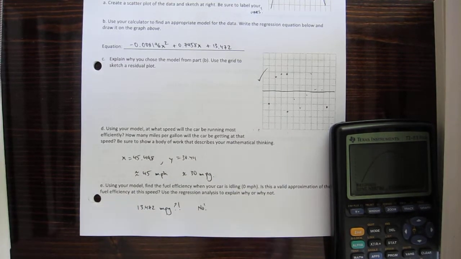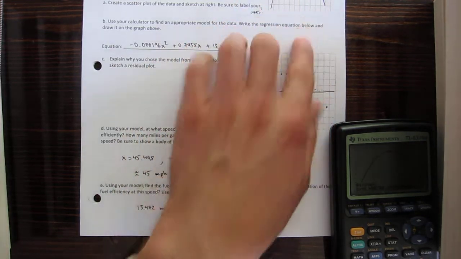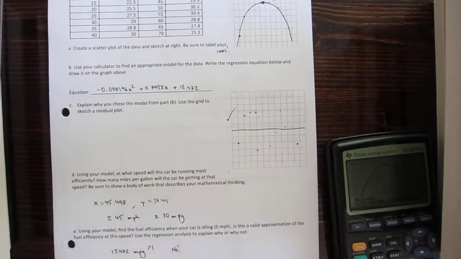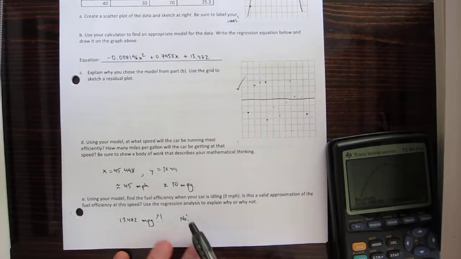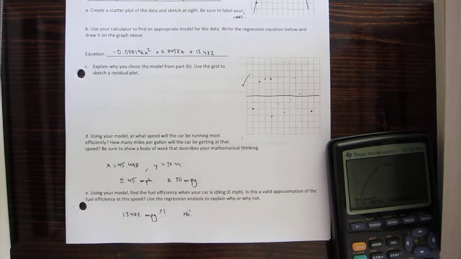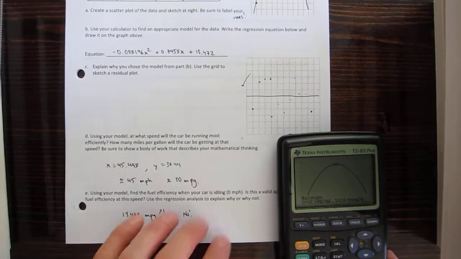Right? That really doesn't make any sense. This thing is modeling the points up here, and it's modeling pretty well for speeds greater than 15, but for less than 15, it's not going to model them well. So we'd say, no, this really doesn't make sense. You're not getting 13 miles per gallon when you're not moving at all. So that kind of takes care of that problem.